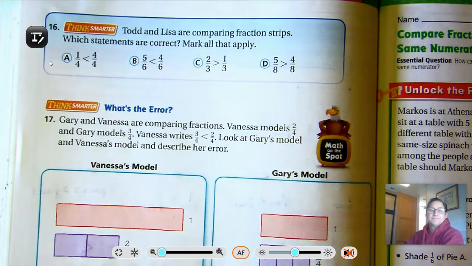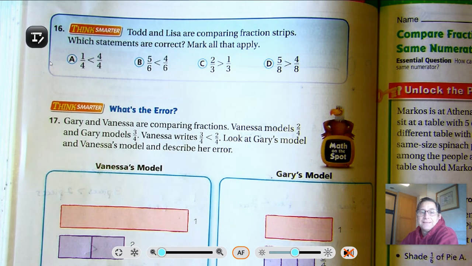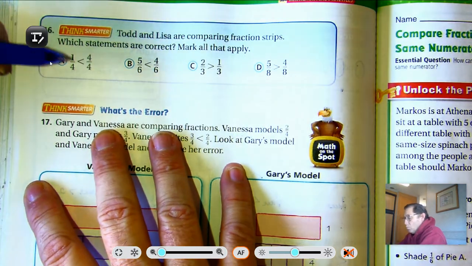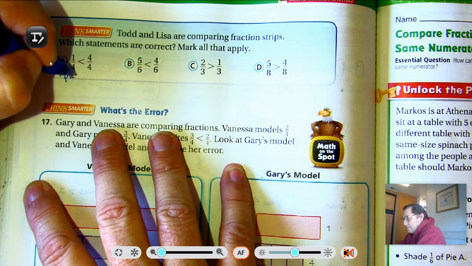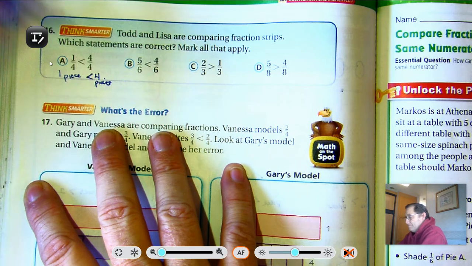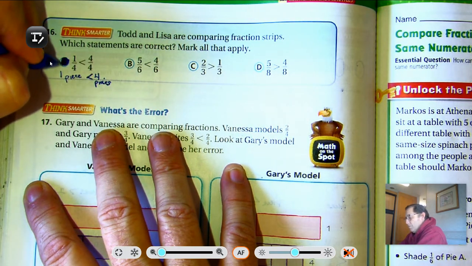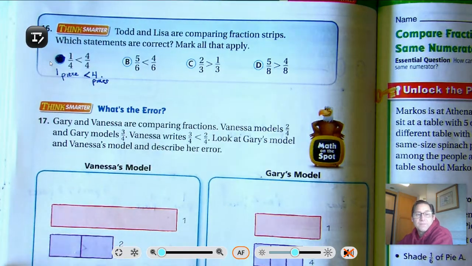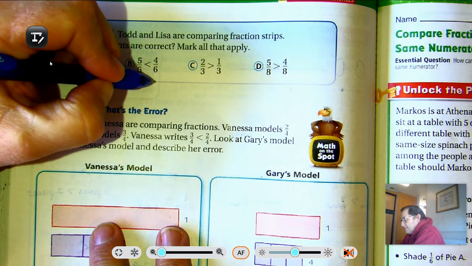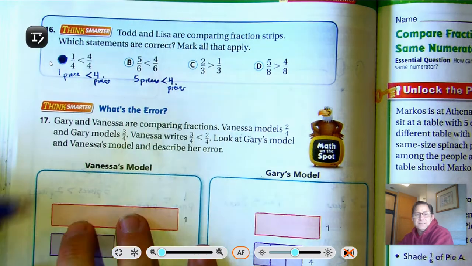All right, number 16. Todd and Lisa are comparing fraction strips. Which statements are correct? All right, so is 1 piece less than 4 pieces? Yes, so that's correct. 1/4 is less than 4/4. Is 5 pieces less than 4 pieces?